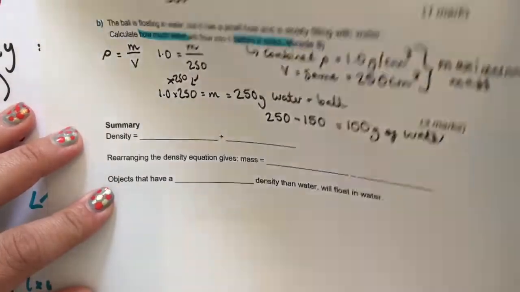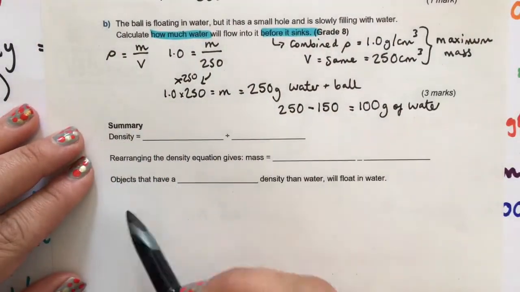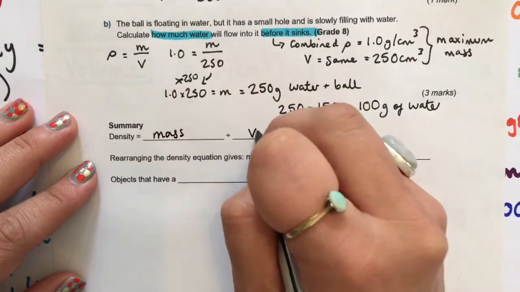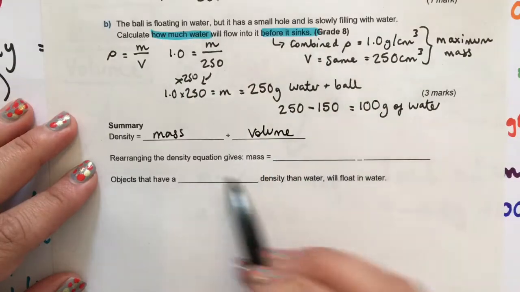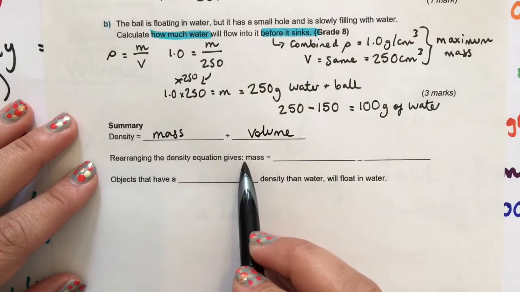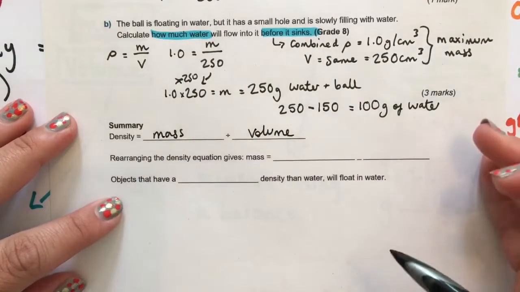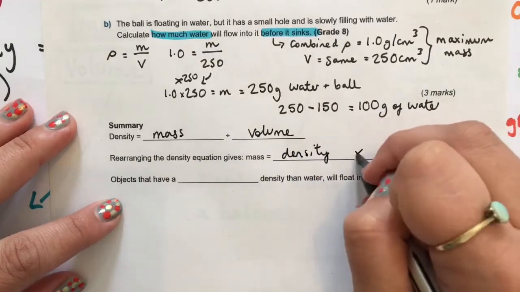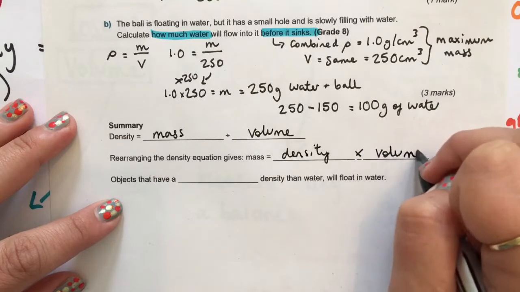And then the summary. Density is equal to mass divided by volume. Rearranging the density equation gives mass equals density multiplied by volume.